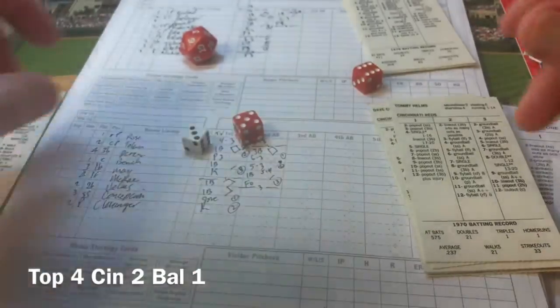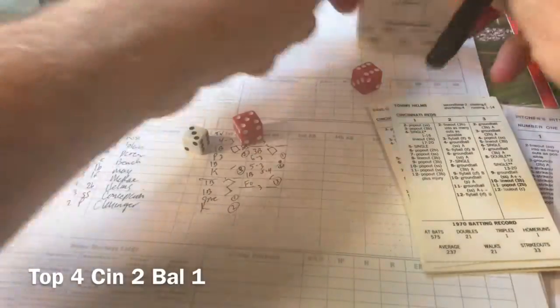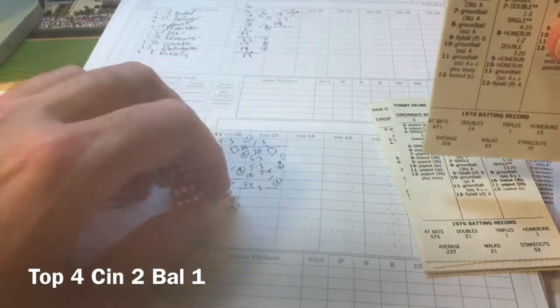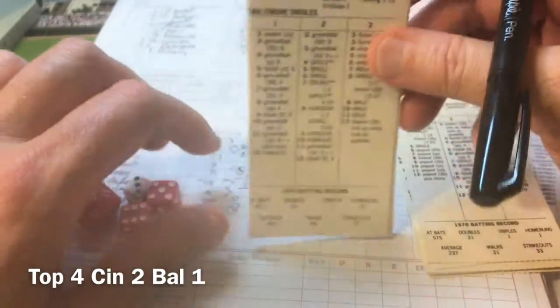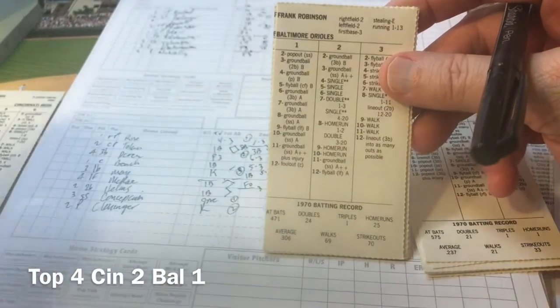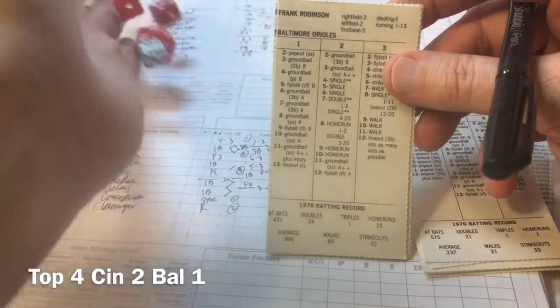Welcome everybody. We go to the top of the 4th inning. And the score is 2-1 Reds. It's going to be Frank Robinson, Paul Blair, and Brooks Robinson against Tony Cloninger. Game 6 of the 1970 World Series.